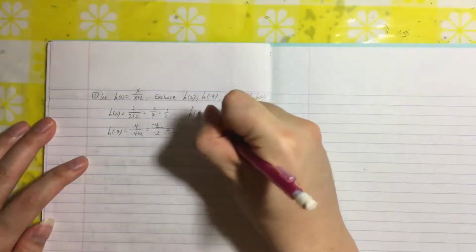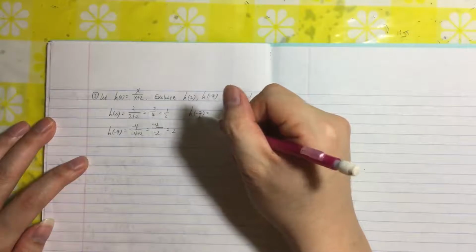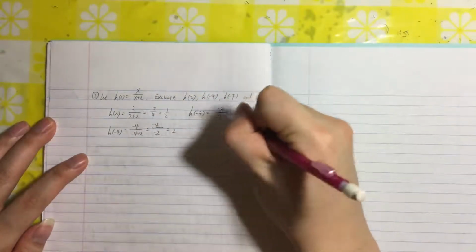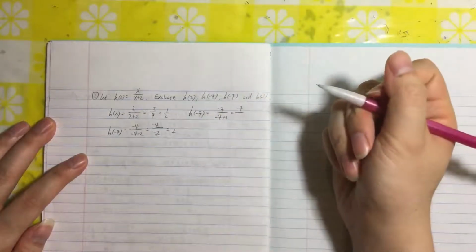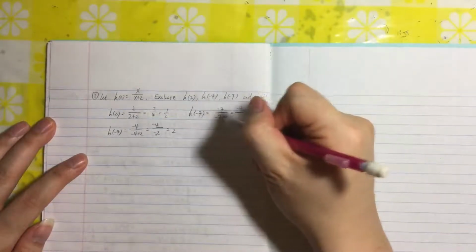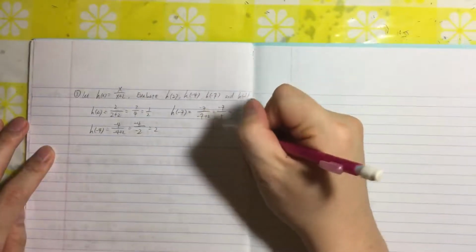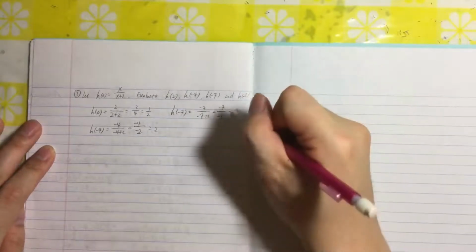Next, how about h of negative 7? For h of negative 7, we plug in negative 7 for each x. I get negative 7 over negative 7 plus 2. Numerator stays the same. On the denominator, negative 7 plus 2 is negative 5. Double negative is positive, but 7 divided by 5 is not divisible. We leave it the way it is.